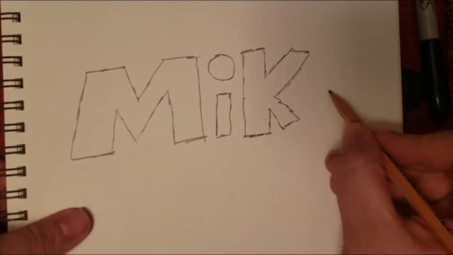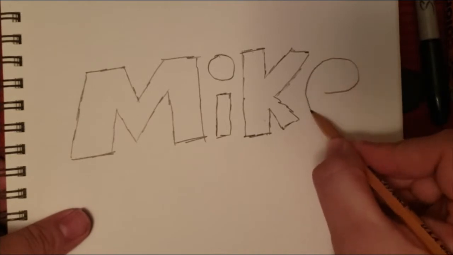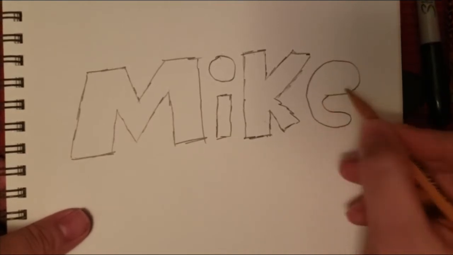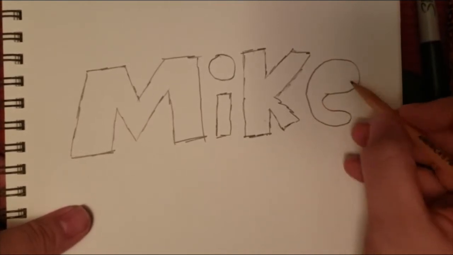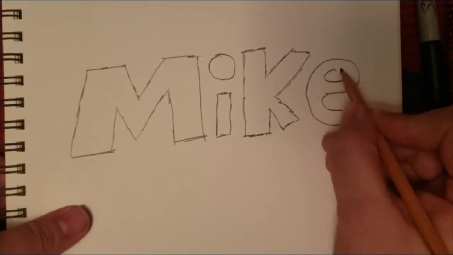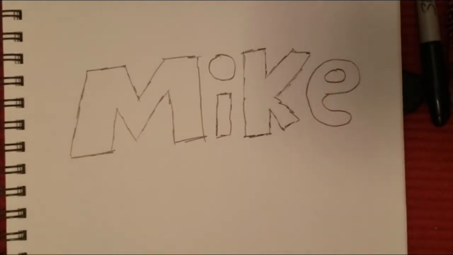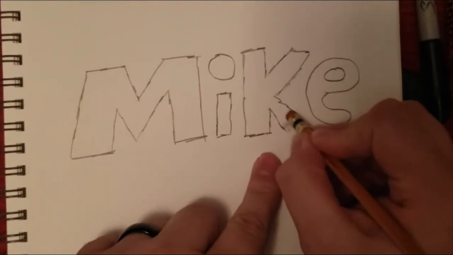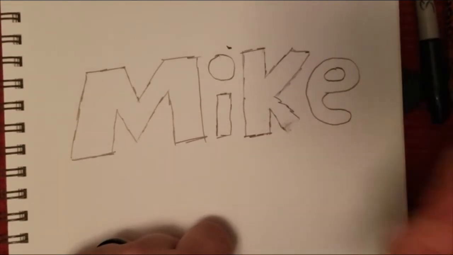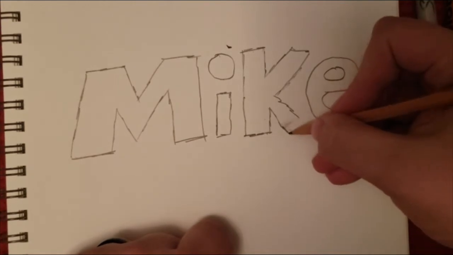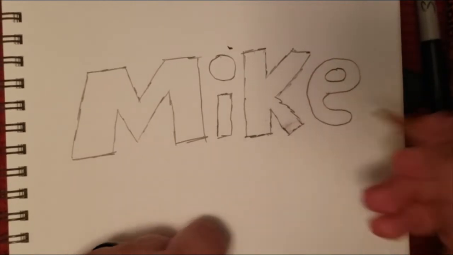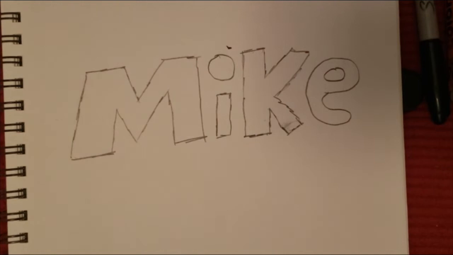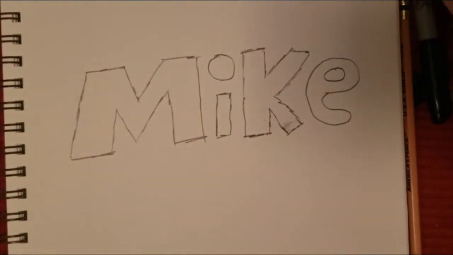And then for the E, we're going to make kind of a loop, like that. It's going to look like a little amoeba or a little worm. And then we're going to put that I in there. So there's my name, Mike. And I already don't like my K very much, but that's okay because we're in the sketch. So we're going to erase it a little bit. We're just going to have it go down a little bit further. There we go. Perfect.